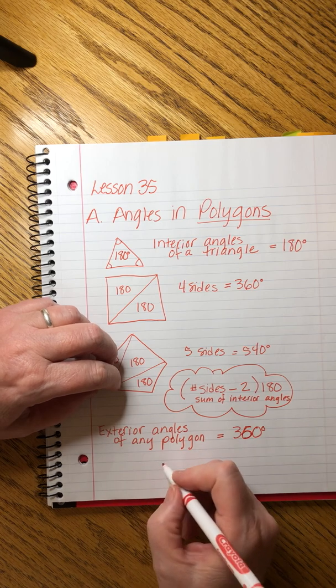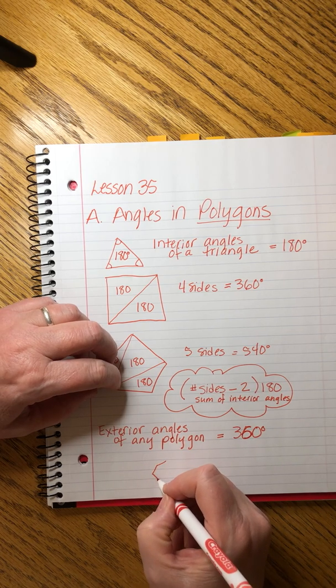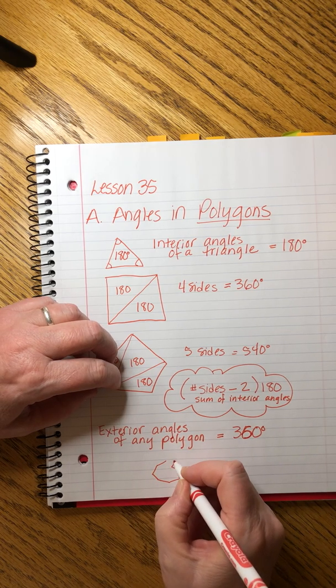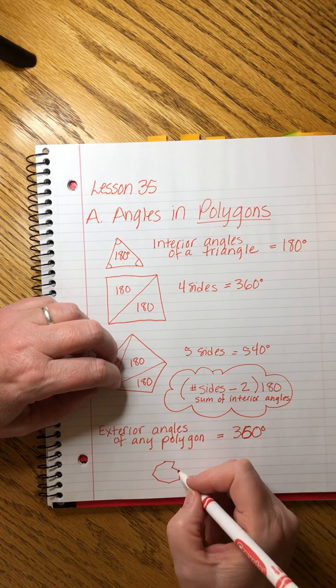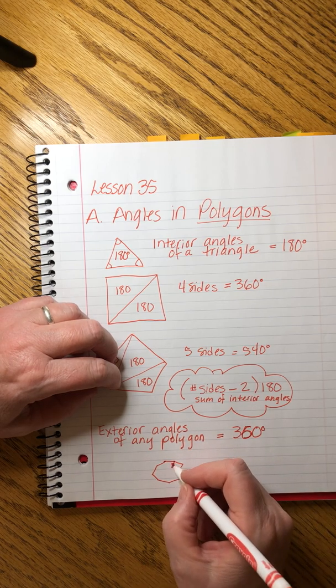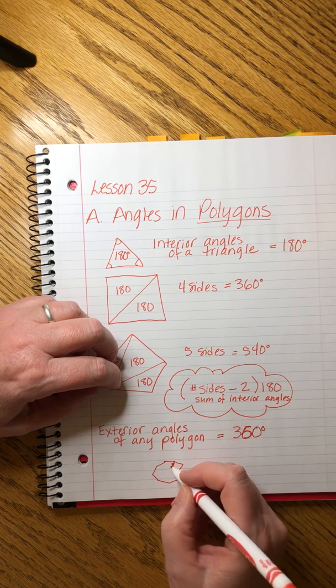And here's how you can prove it. Let's draw. They have to be convex, so I can't cheat and do that. But so ignore that part.